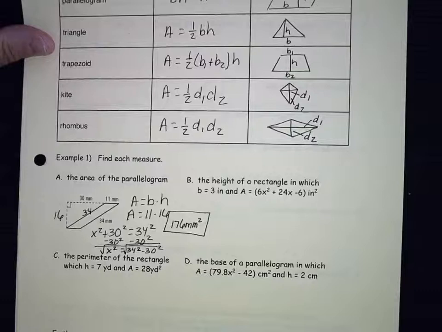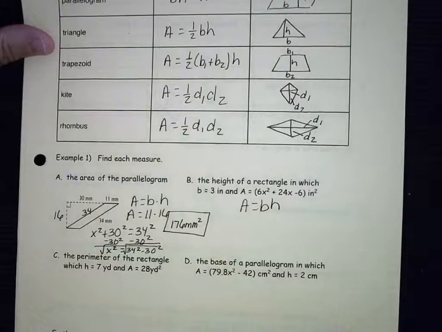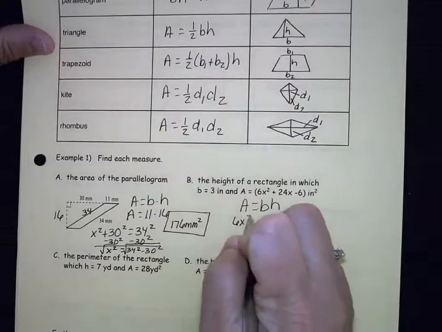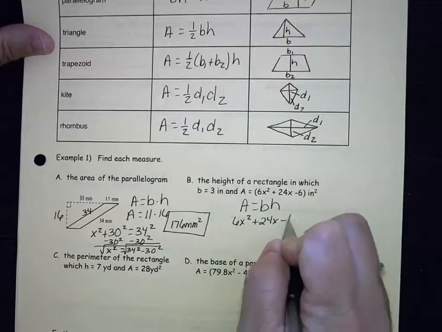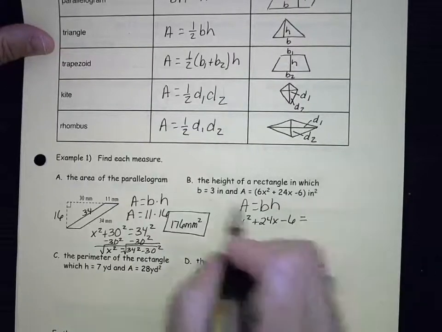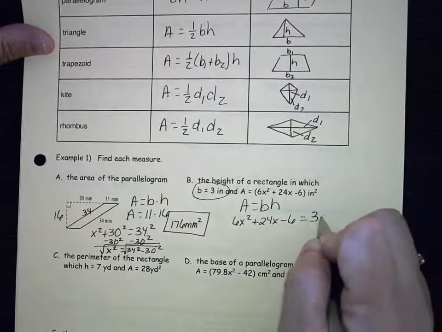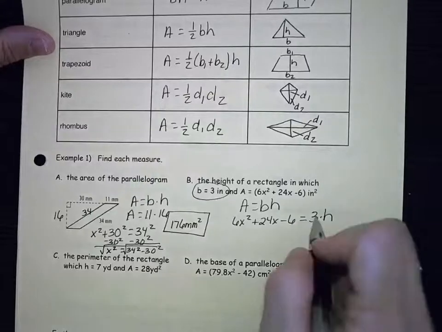Example B asks us to find the height of a rectangle. So for a rectangle, we have base times height. In this case, our area is 6x squared plus 24x minus 6. We know the base is 3 inches, and we're trying to find the height.